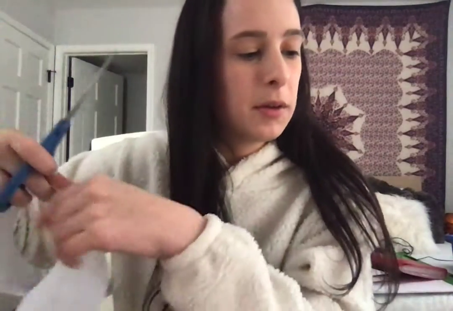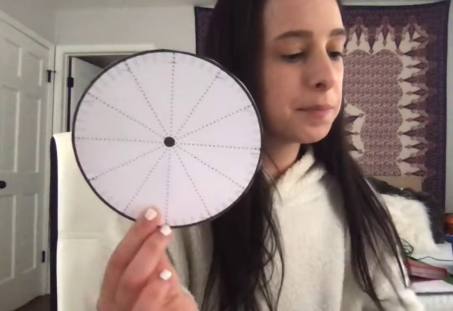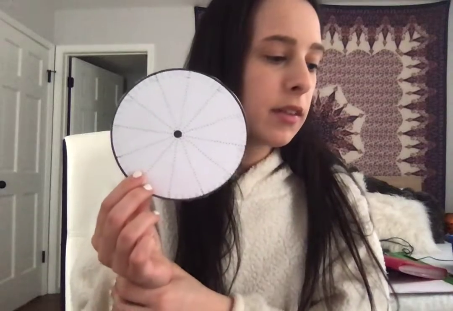And make sure you have these at the bottom. Move that paper over, but keep those. So you have a circle that looks like this. And I want you to be careful, because we're going to need this for the next couple lessons. So it's important you keep it safe.